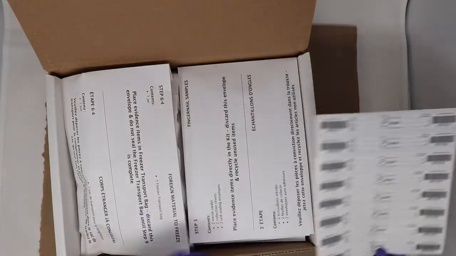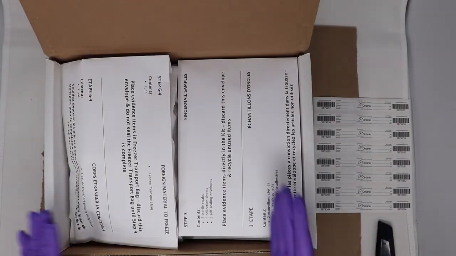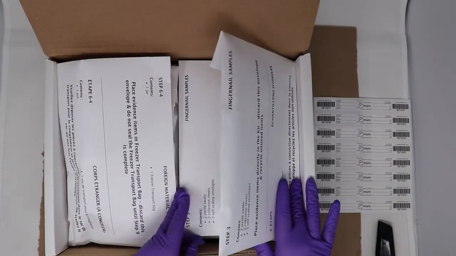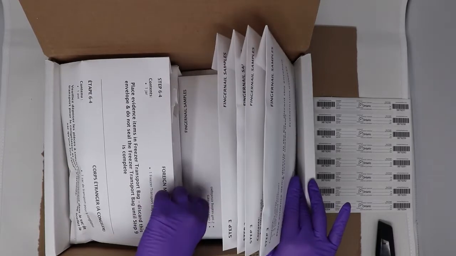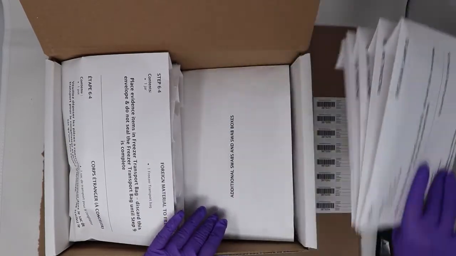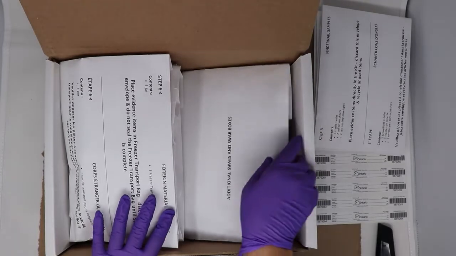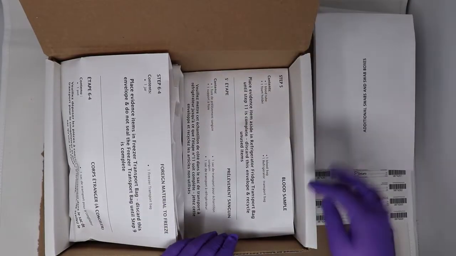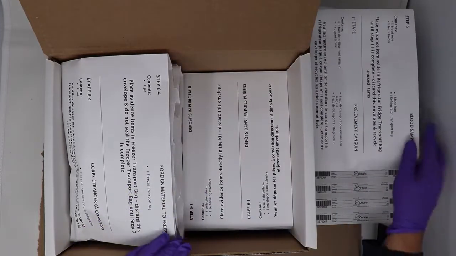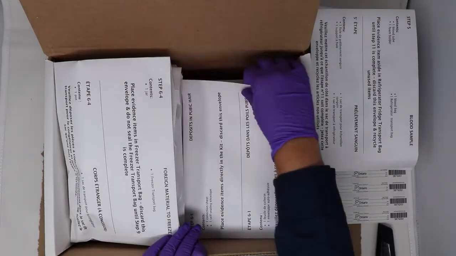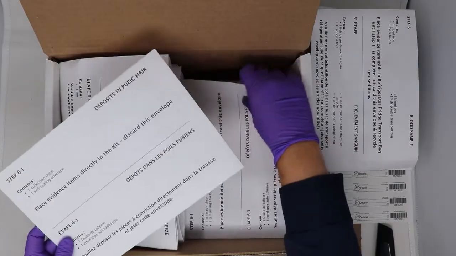Items contained within the auxiliary pack include Step 3, the fingernail samples, additional swabs can also be found in the auxiliary pack. There's an additional Step 5 envelope for the blood sample, as well as envelopes containing materials required for collection of parts of Step 6.